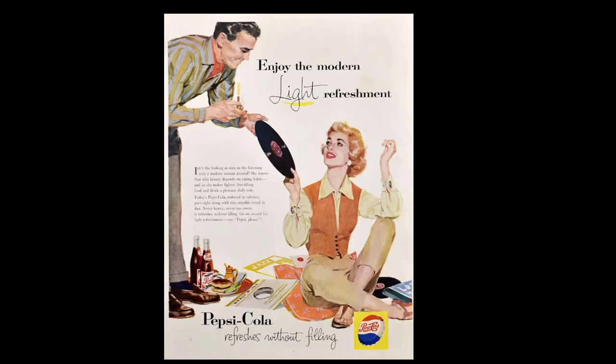Let's go through an example of a print ad, obviously a very, very old print ad, where we can take a look at this and try to think of how we might be able to use various design elements in order to describe this ad.